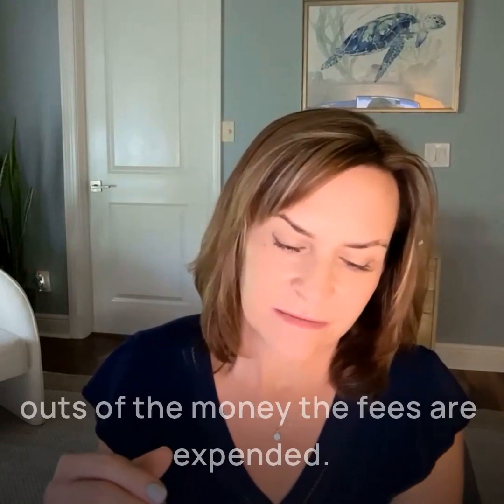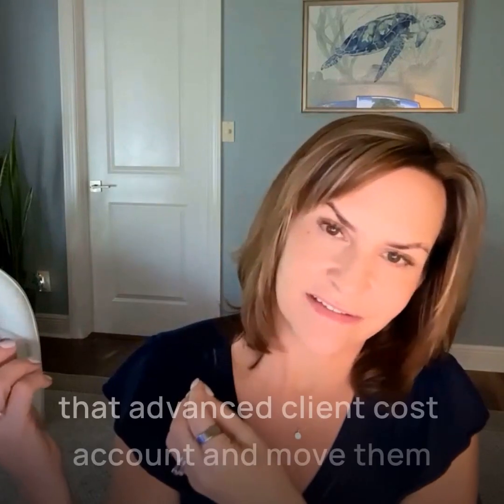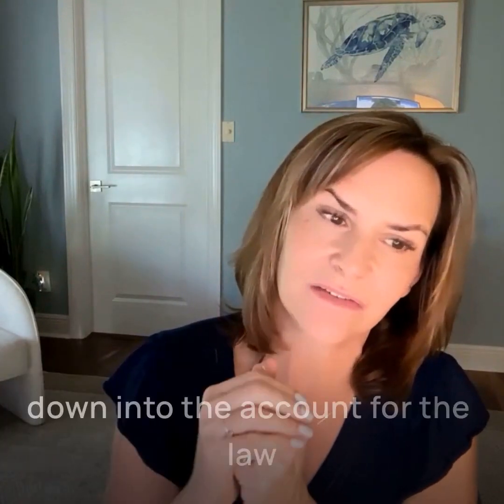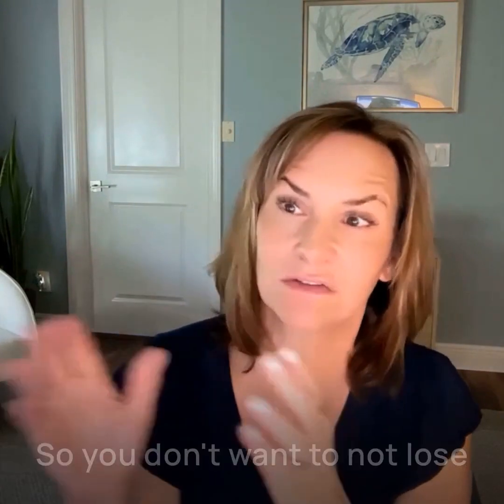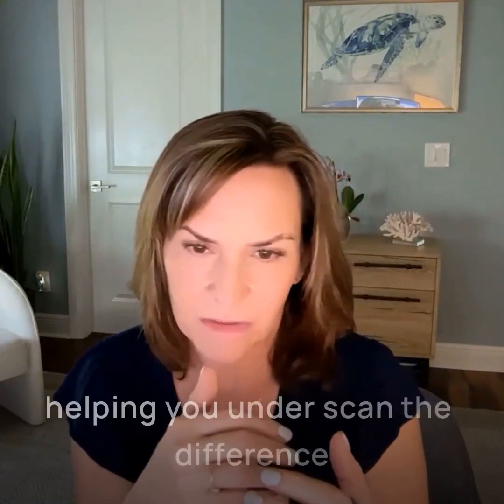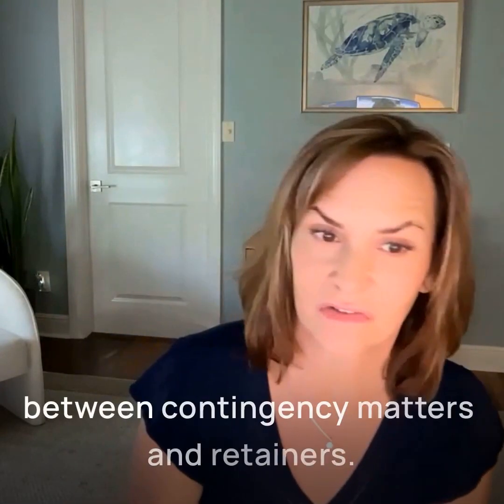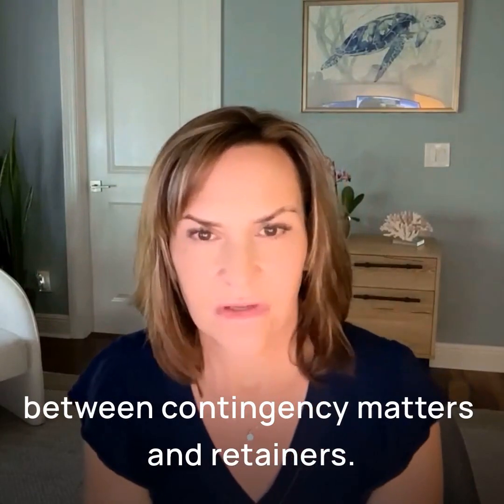If they did lose a case, you have to take the fees that were expended out of that advanced client cost account and move them down into the account for the law firm. It becomes a law firm expense. So you don't want to lose sight of that as well. Hopefully this is helping you understand the difference between contingency matters and retainers.